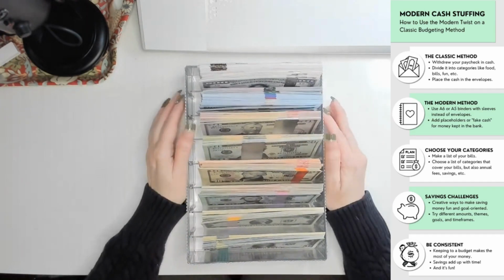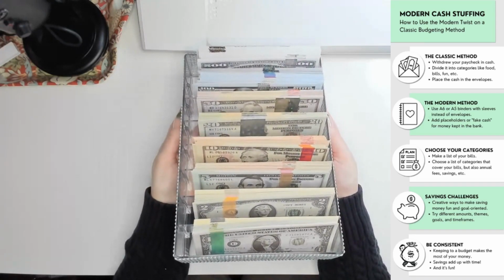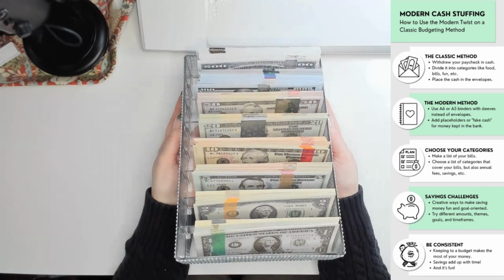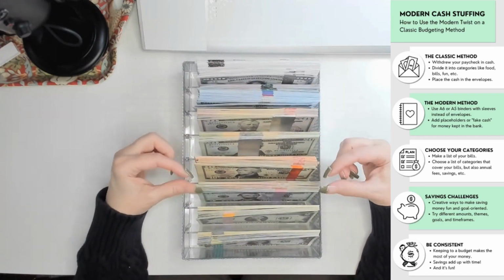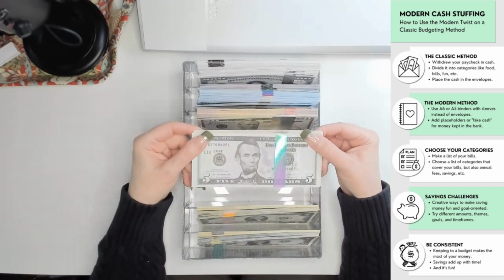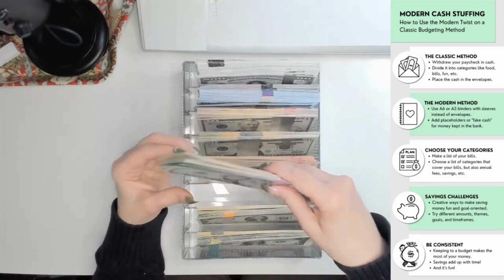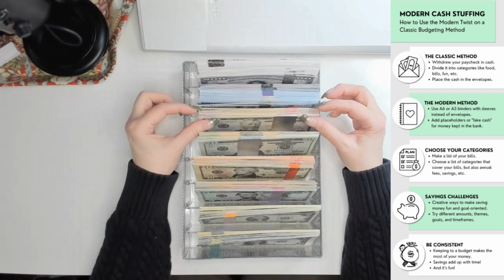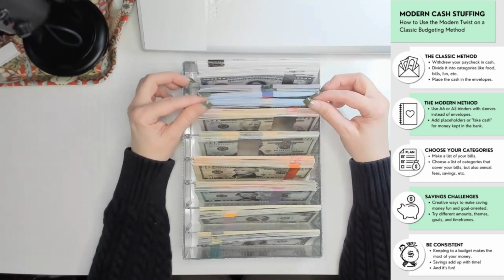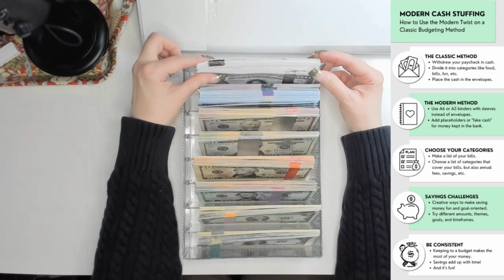Because I knew I wanted to start a channel on this, and because I wanted to help my mom start doing this, I got several sets of fake cash, and I actually took the time to put washi tape on them. But you do not have to do this. This is just me being me.